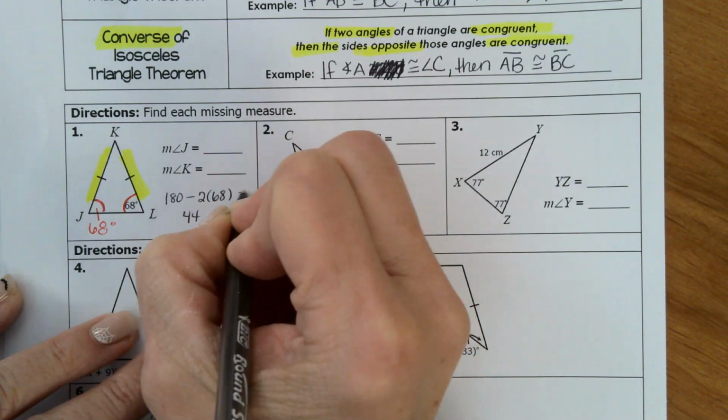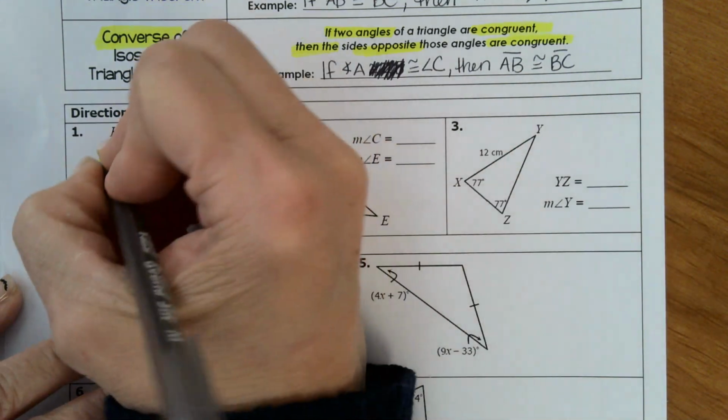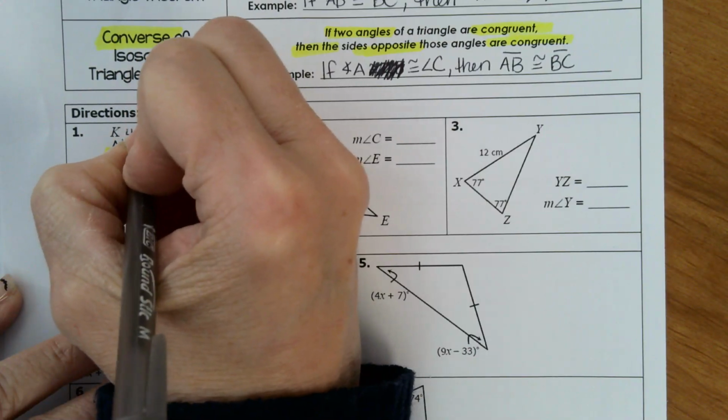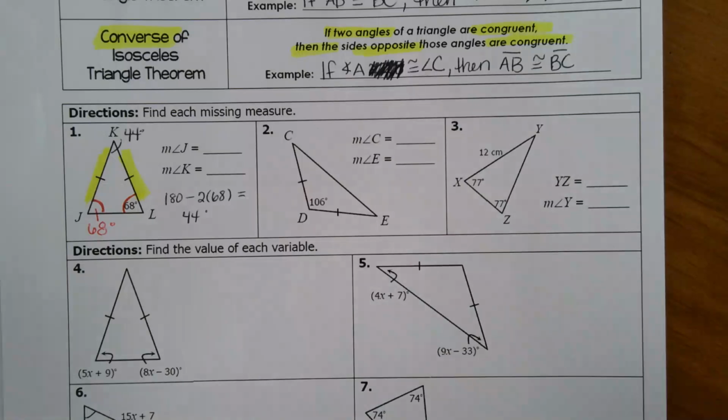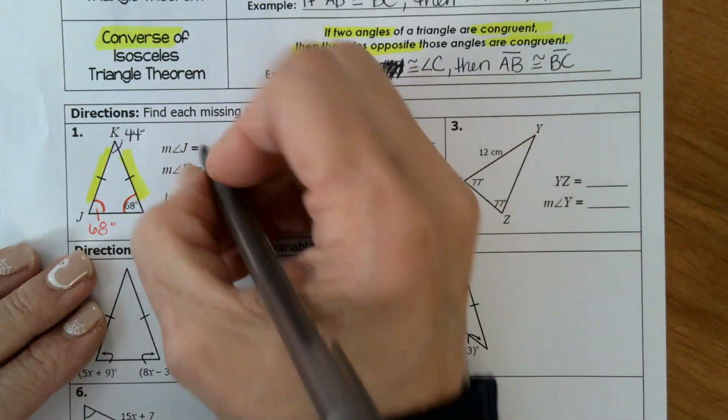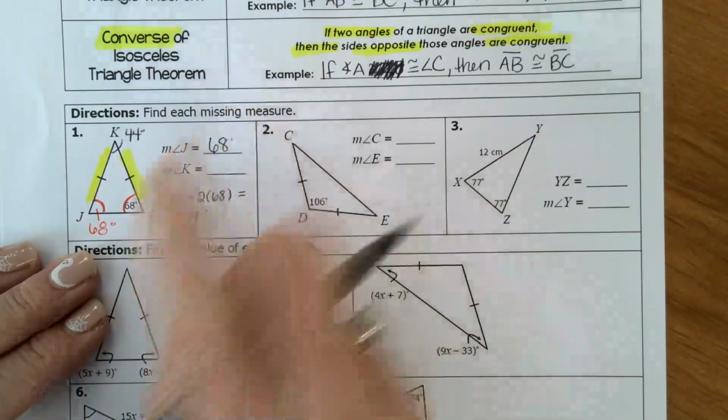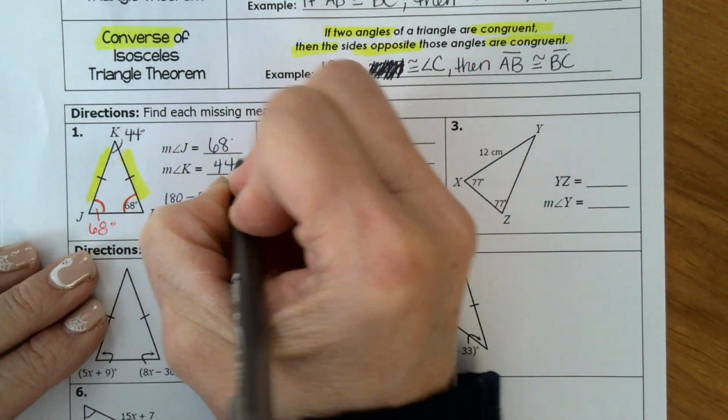Does everybody agree with 44? Okay, so I'm going to label this. Do I have everything labeled on my triangle that I possibly can? I sure do. Now I can go answer it, because once you label it, now you have the answers. Nice and easy.